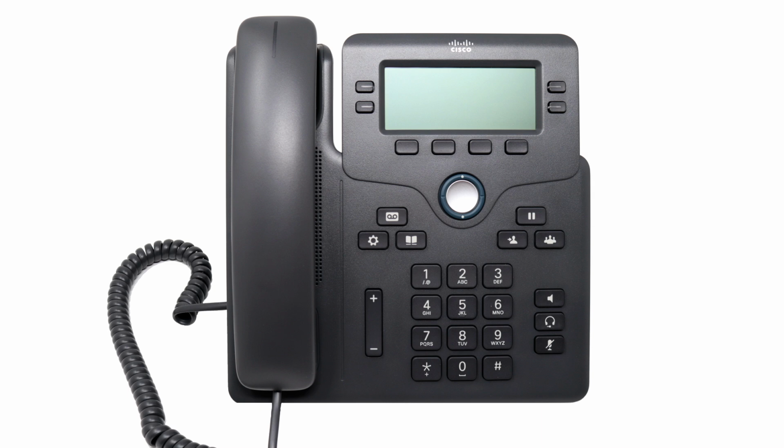You may be using a different Cisco phone than the one you see here. If that is the case, don't worry. The setup process for your model should be very similar. Also, please refer to our online documentation to ensure that we support your Cisco phone model.